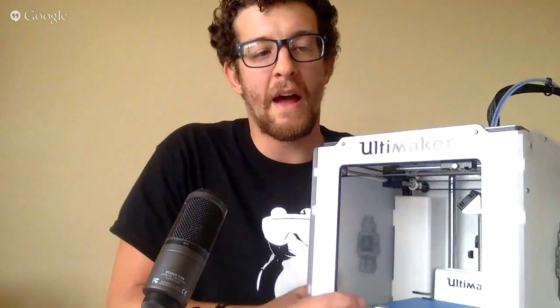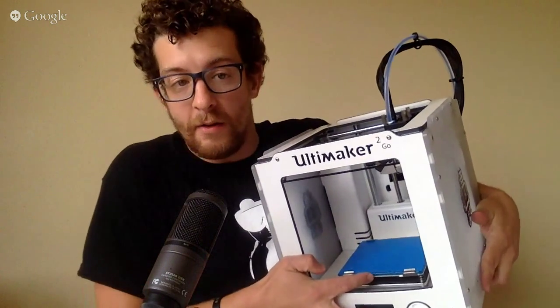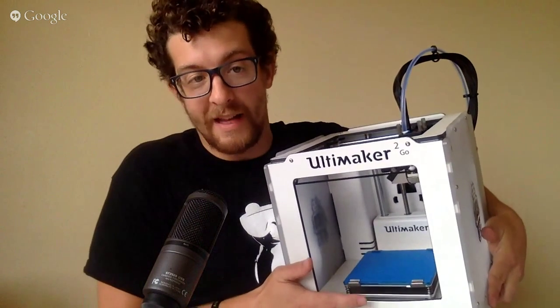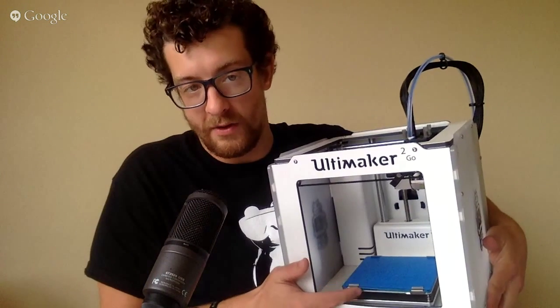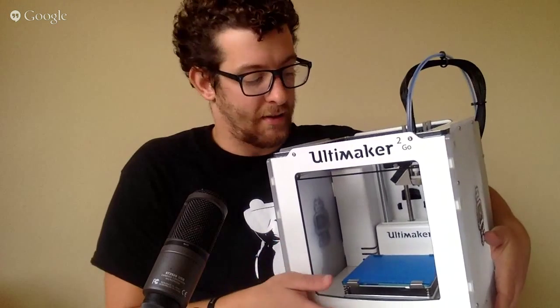So we have our build tray, this little piece right here. This build tray can be heated or not heated. In the case of this machine, it is not heated. I'll go into why that makes or does not make a difference when I talk about materials, but I just wanted to let you guys know both options exist.